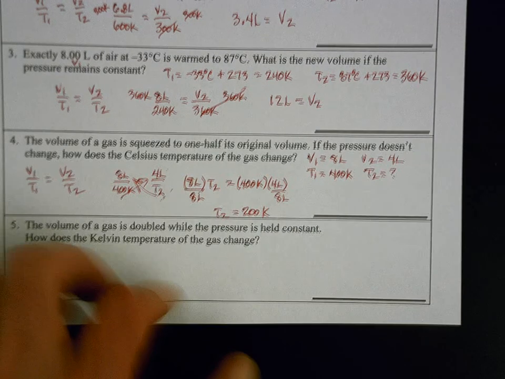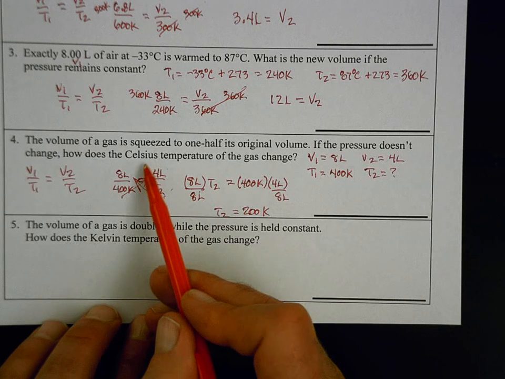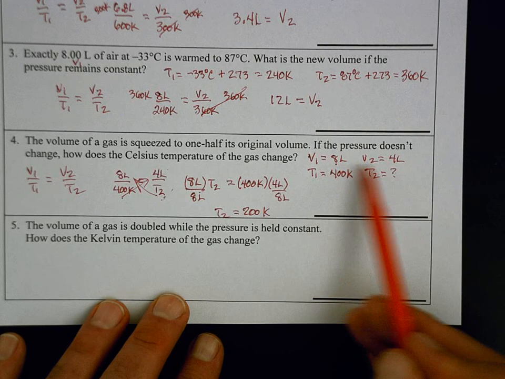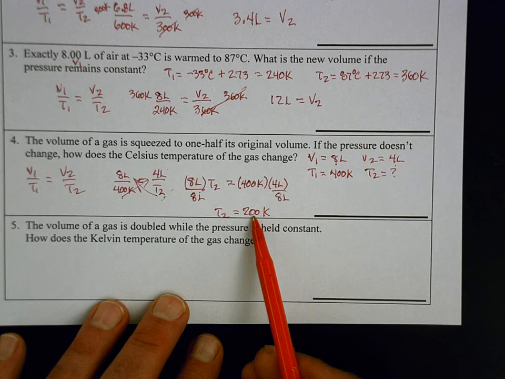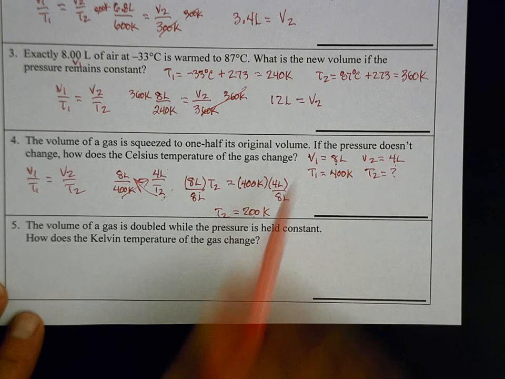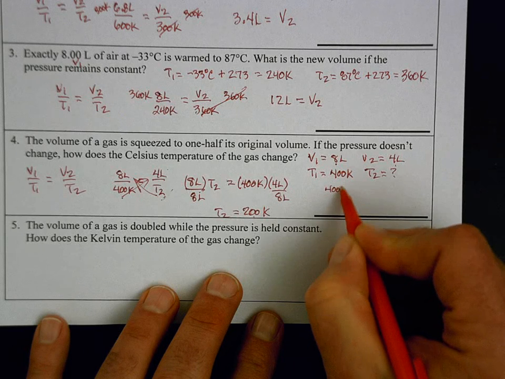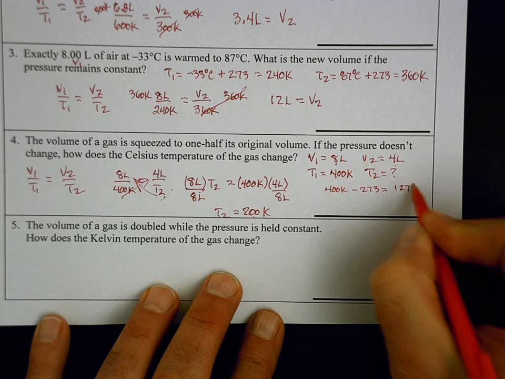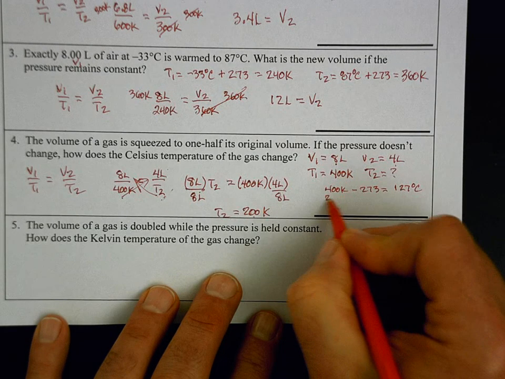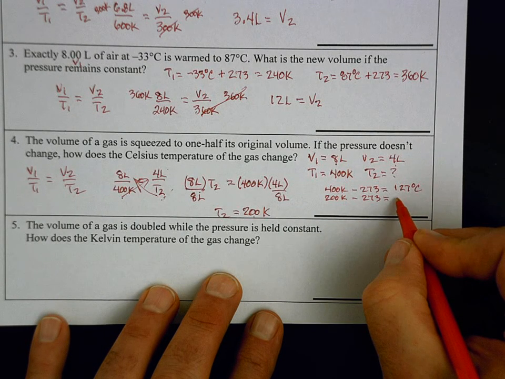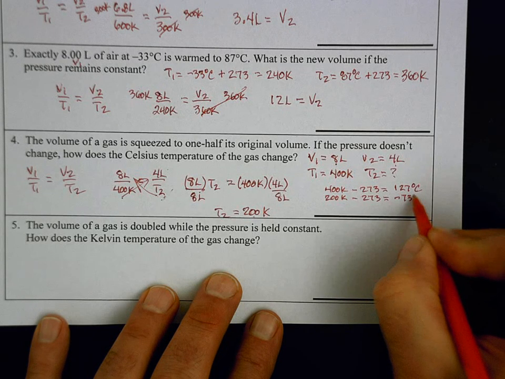Now, if the problem had been, how does the Kelvin temperature change? We could say, hey, when I make the volume go in half, the temperature went in half. But it doesn't want to know Kelvin, it wants to know what the Celsius did. Well, let's back up a little bit here. 400 minus 273, that's 127 Celsius. 200 minus 273, that's minus 73 Celsius.